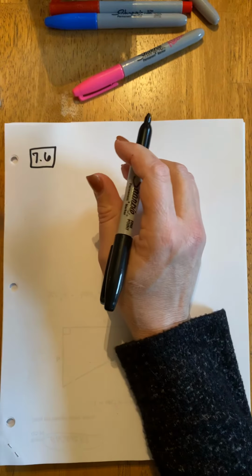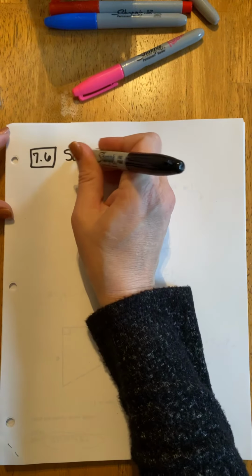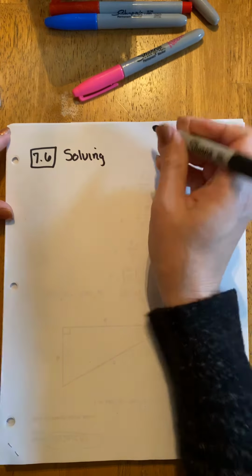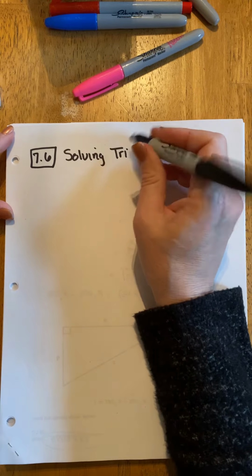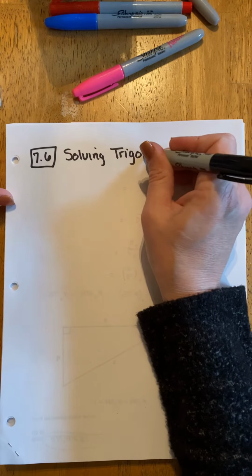All right, so looks like about 2 weeks ago we were finishing up Chapter 7. We didn't get to 7.6, which is solving trigonometric equations. This is a long section, so the lecture will probably need to come to you in 2 or 3 parts.